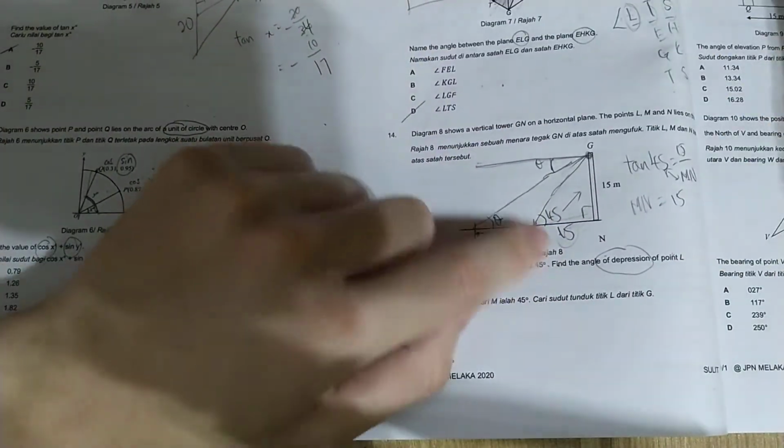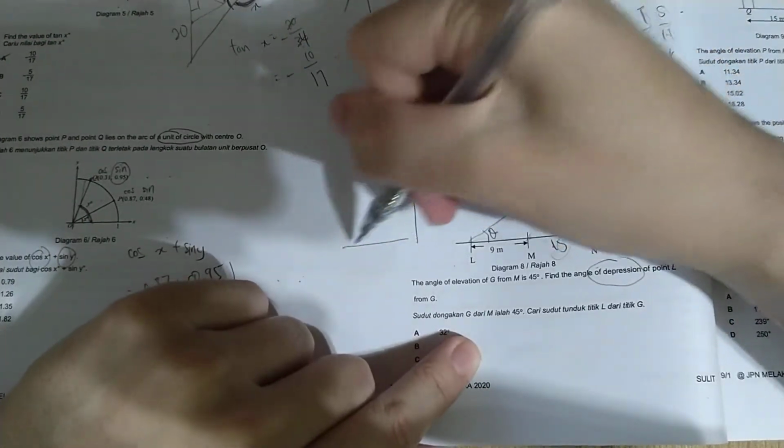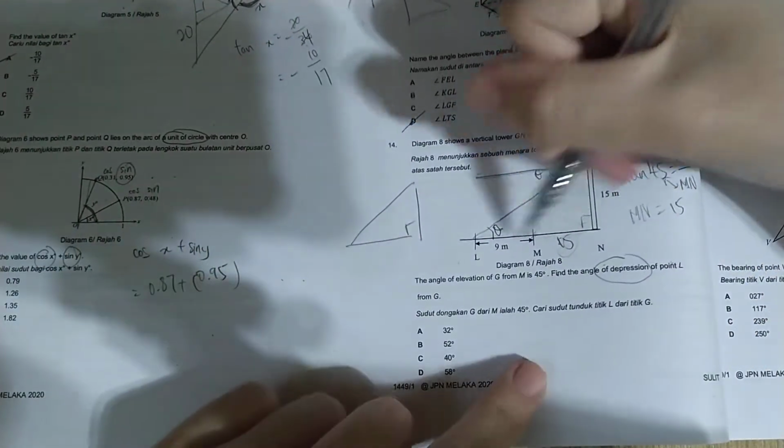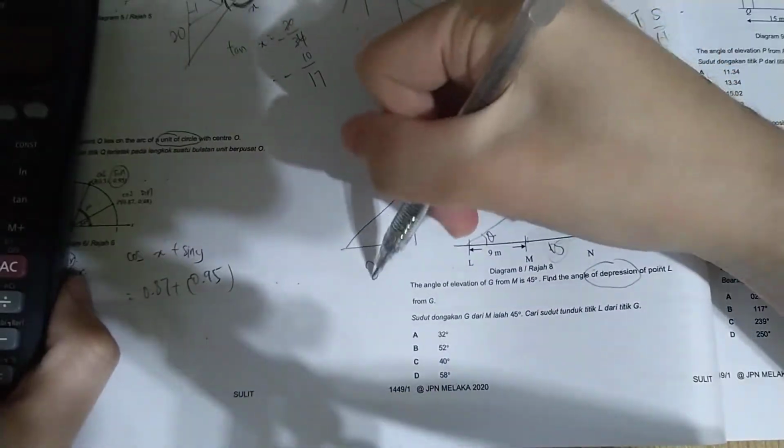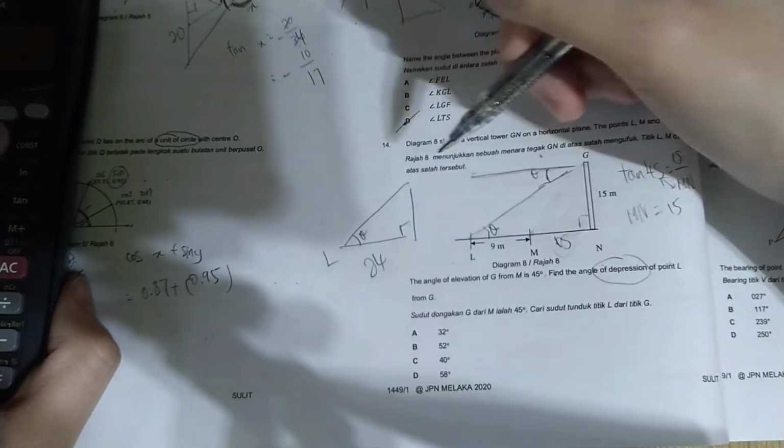So kenapa saya cari MN sini? So that I can erase all this line inside, and I will get a right angle triangle here. It will be 90 degree. 15 plus 9 will be 24, right? So 15 plus 9 is 24. So now I can find out what is the angle here already.